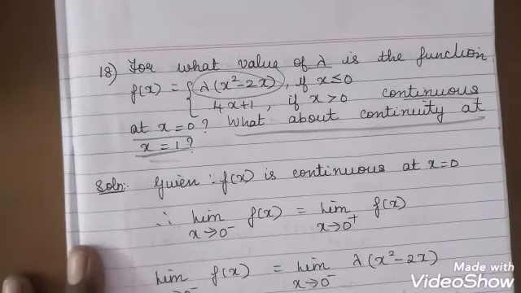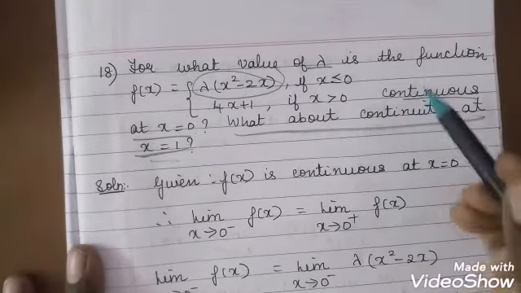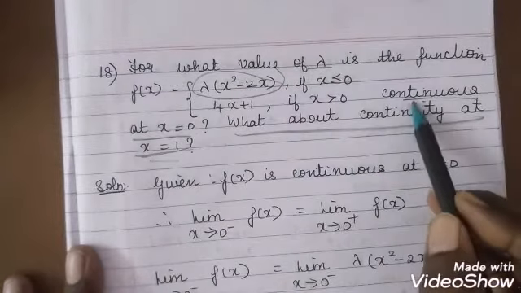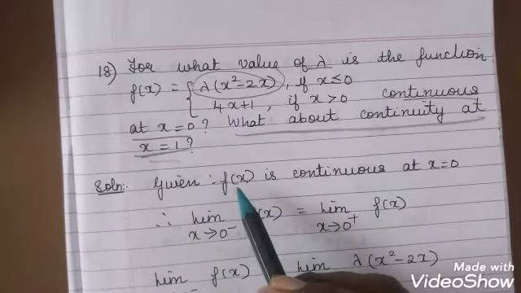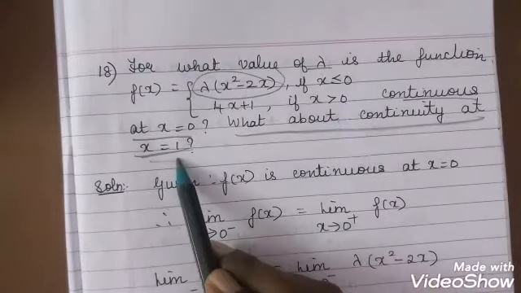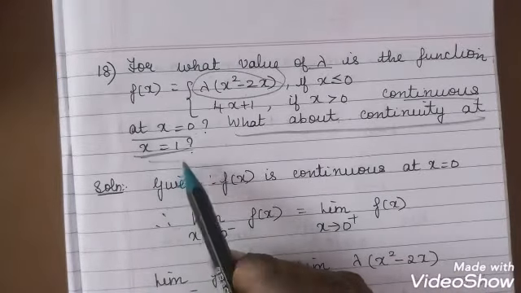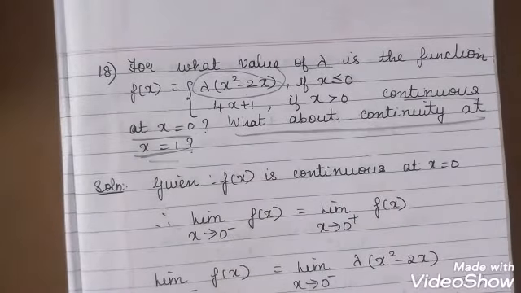Got it? There are 2 parts for this question, note it well. First thing, I'll have to find out the value of lambda. What is the condition given? It is said to be continuous at x equals 0. This is your first part. What's the second part? I'll have to check for the continuity at x equals 1. So here we'll split it as 2 parts. First we'll do till this, then we'll check the continuity at x equals 1.